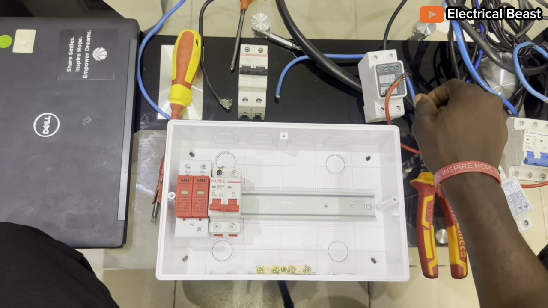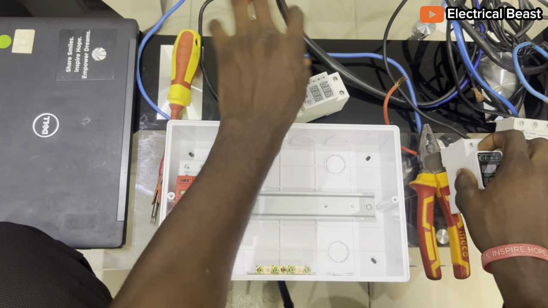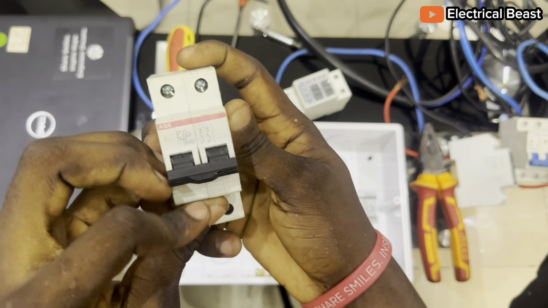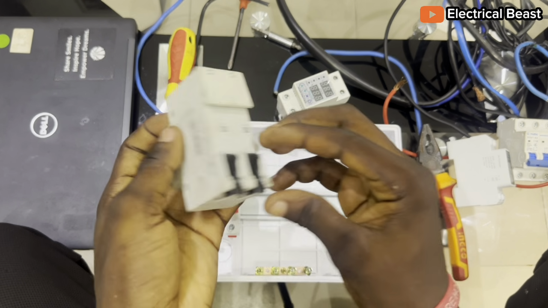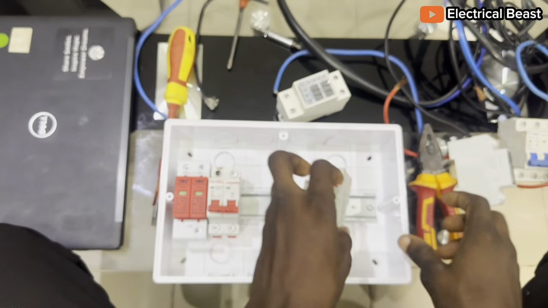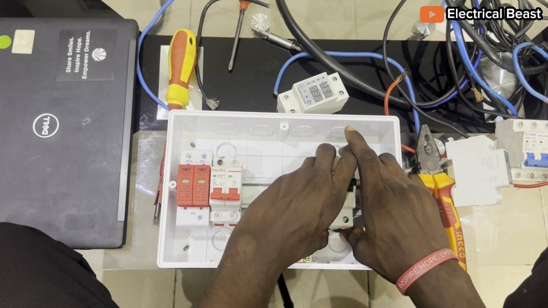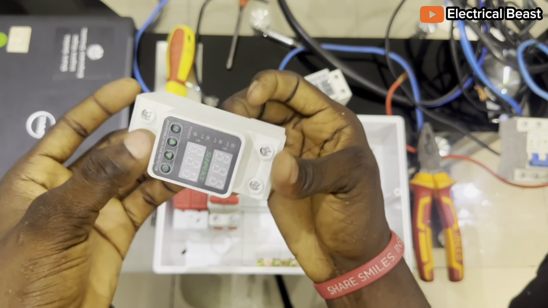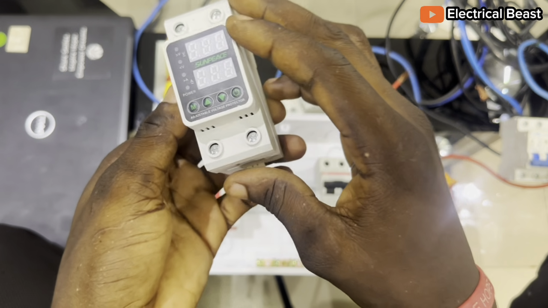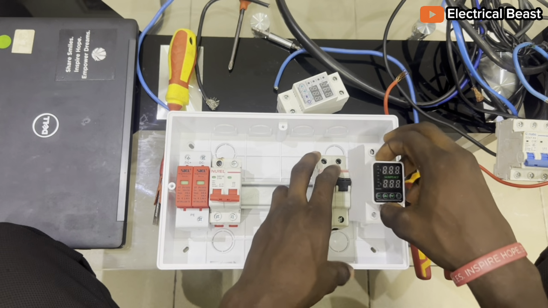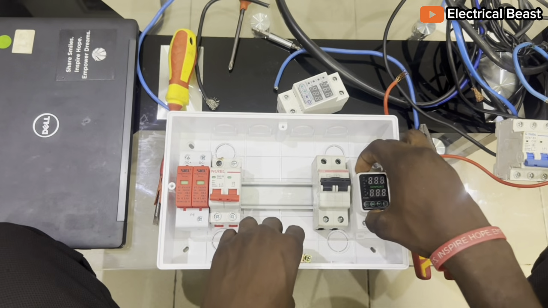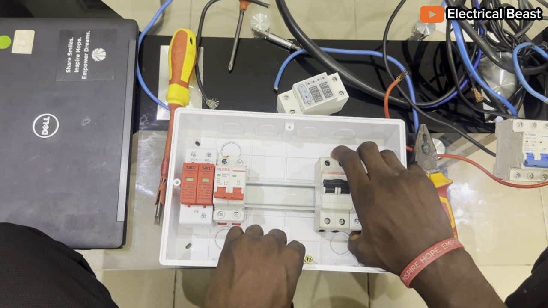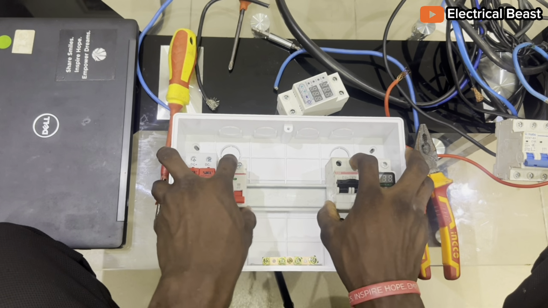Then for the AC side, we have the AC breaker right here. Also the same way, open, then fix, then lock. From the AC breaker, we have the AC voltage and current protector right here. So you also lock, open, then we fix it in, you lock. Okay, so this is how it is.